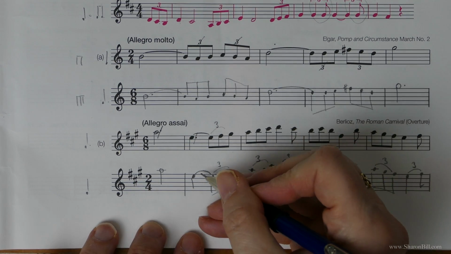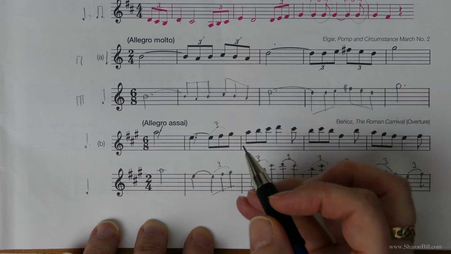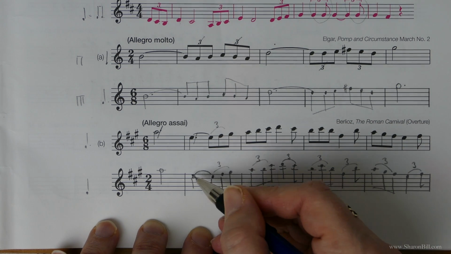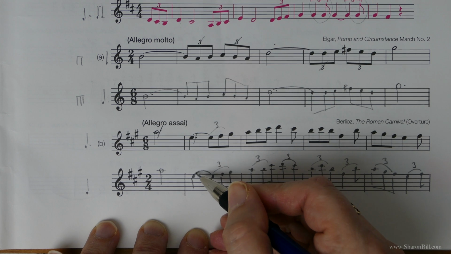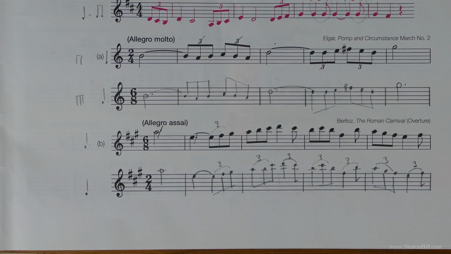So we've removed the dot, we've added a triplet, it's just a matter of copying it correctly here. So if you can just make sure that that's correct in your workbook. So there we go, that should clarify that.